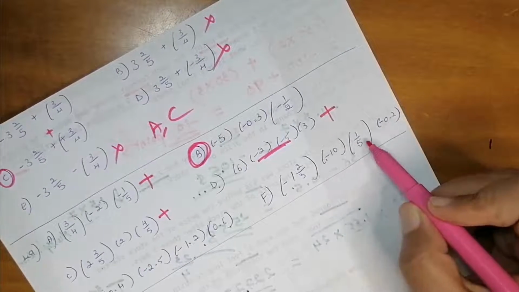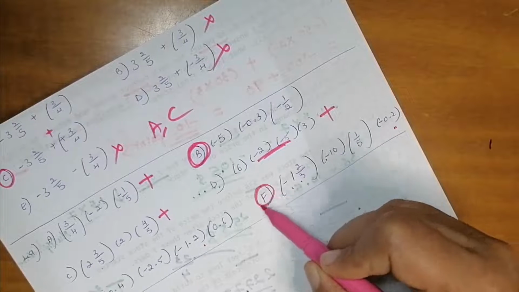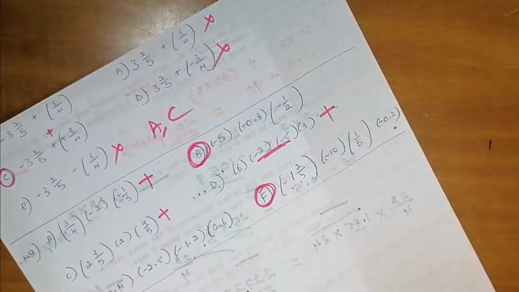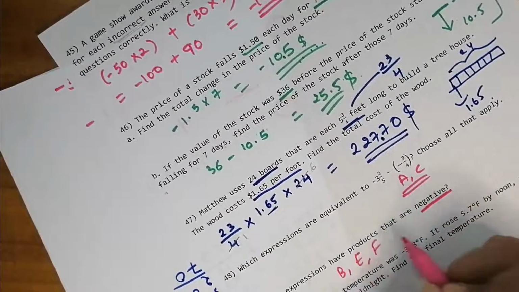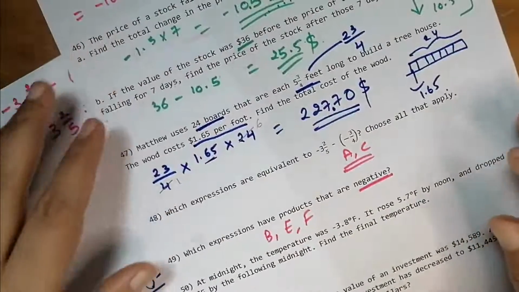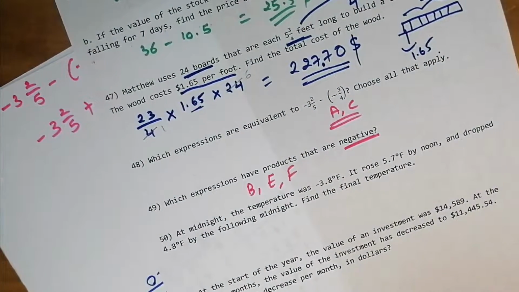Negative, negative, positive, negative. 1, 2, 3. So yes, we have 3 here, right? Okay, B, E, F will have negative answers. B, E, F. So simply count the times the negative sign is there, and you know it. Okay, just 2 more questions and then we are done.